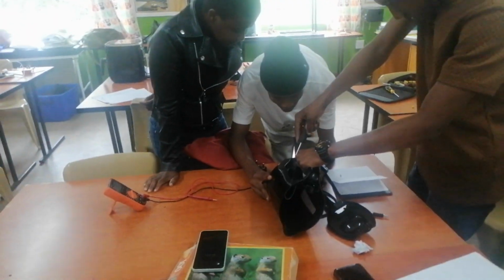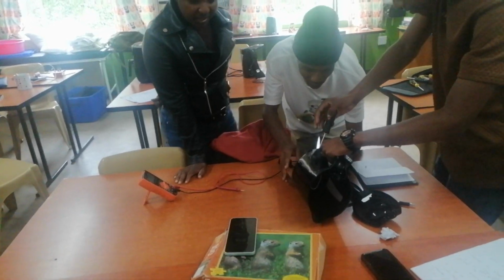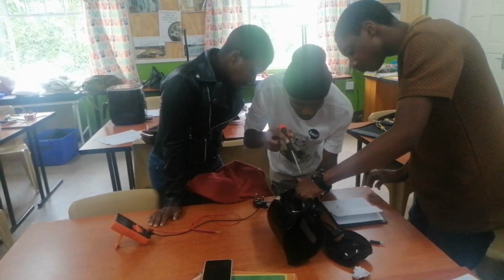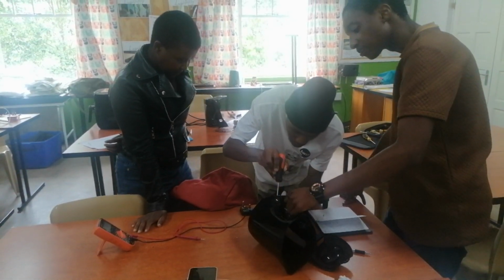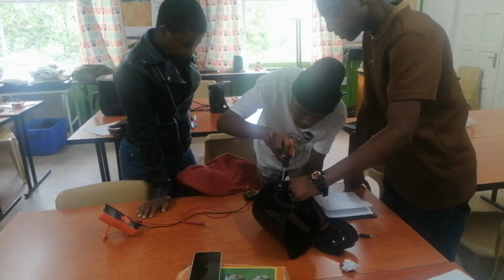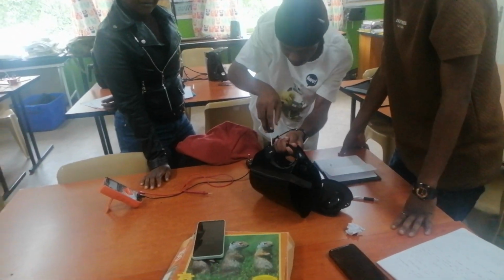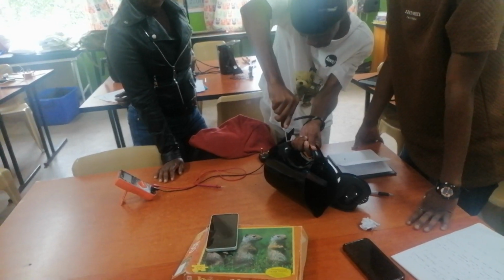Switch for the linking. Cut your tester.